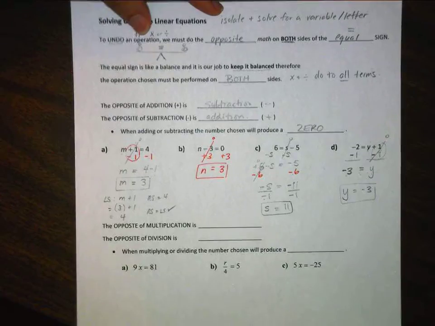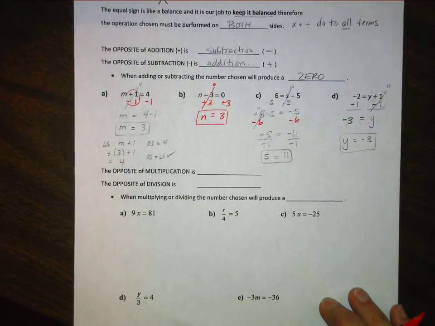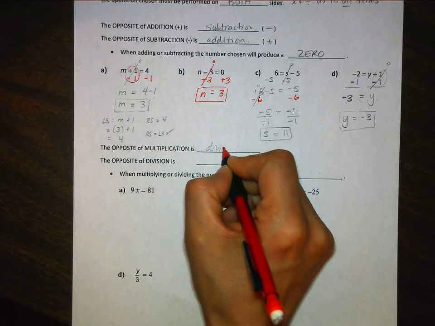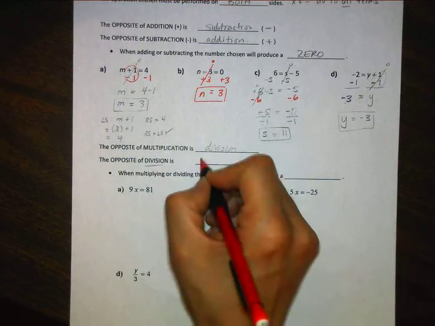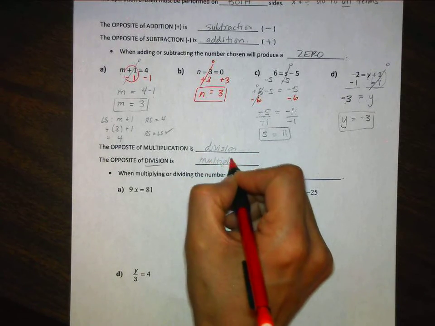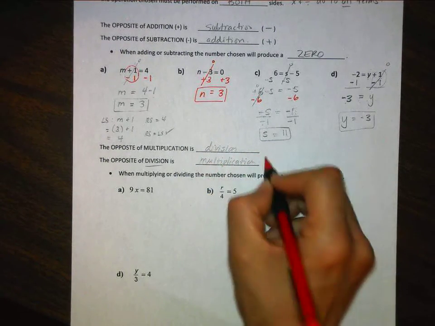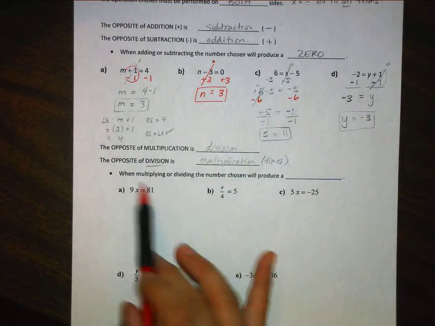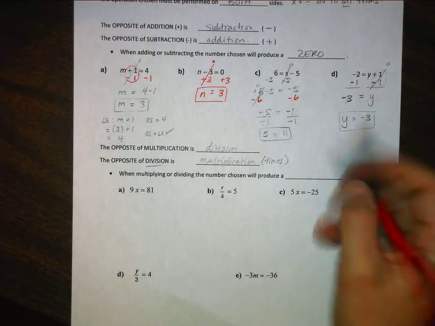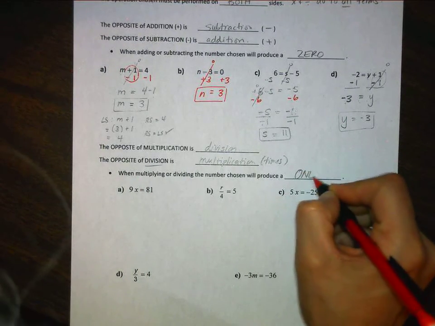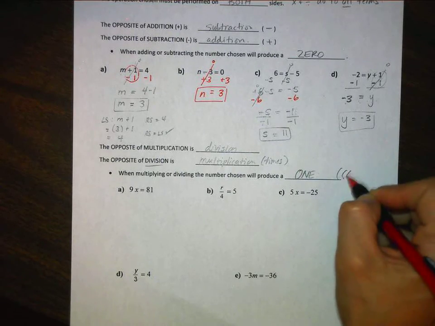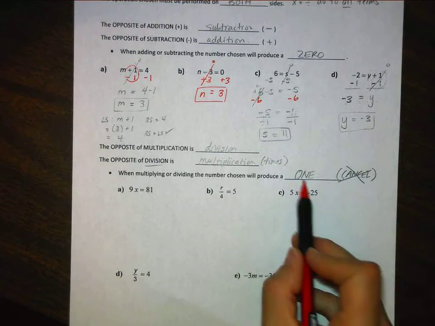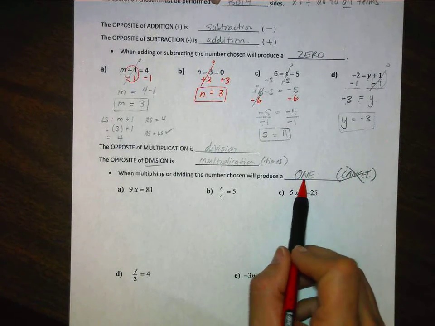Let's go on to multiplication and division. So the opposite of multiplication is division. The opposite of division is multiplication. If you want to think of it, times. All right? Now, there's the thing that's different from adding, subtracting. When we multiply or divide, the number chosen will produce a 1, not a 0. I don't like using the word cancel, because cancel implies 0. We want to end up with a 1. I say divides out to be 1, and you'll hear me say that over and over and over again.